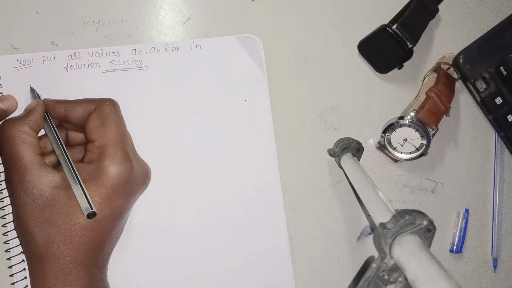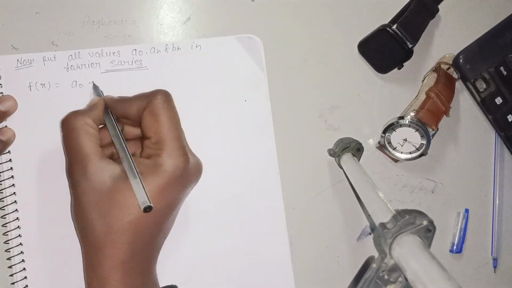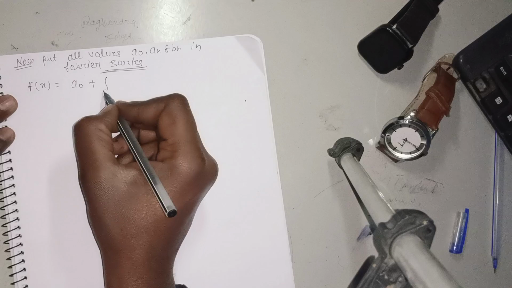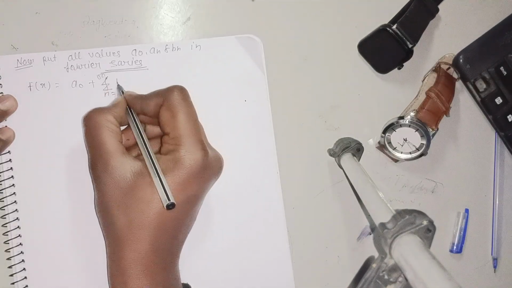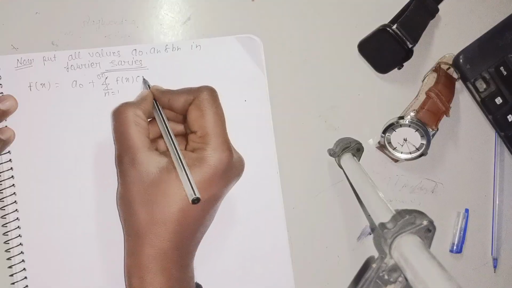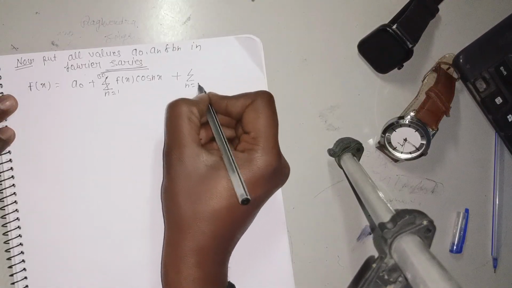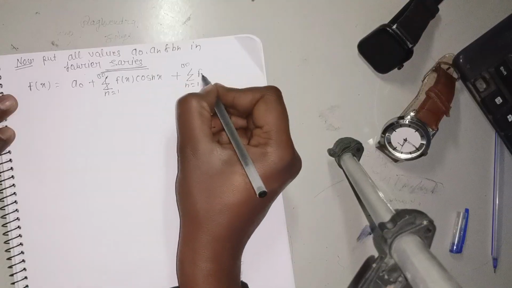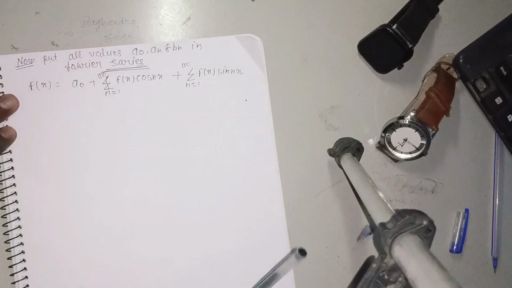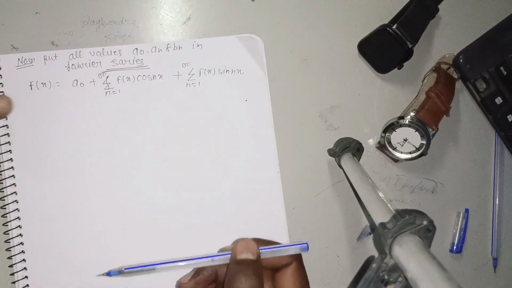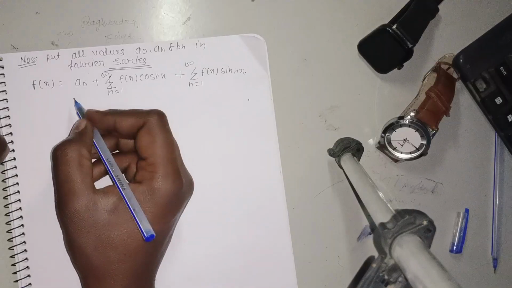So what was the Fourier series? f of x is equal to a0 plus summation of n equal to 1 to infinity an cos nx plus summation of n equal to 1 to infinity bn sin nx.